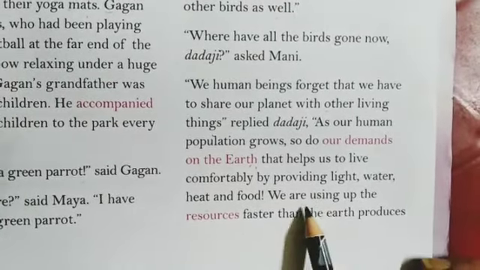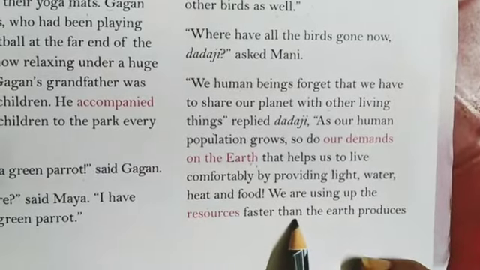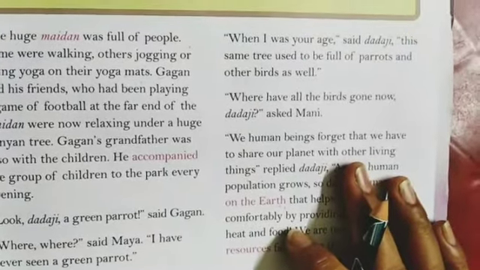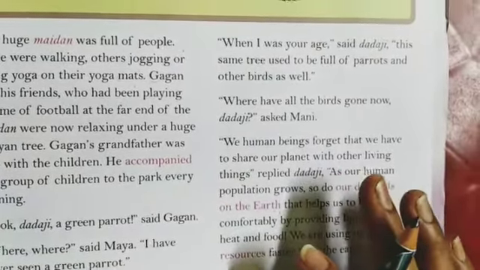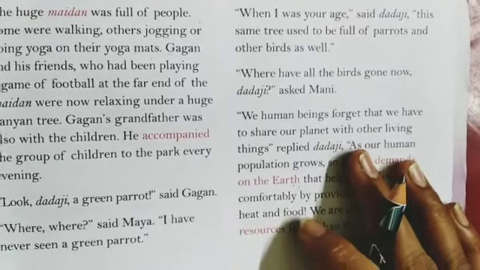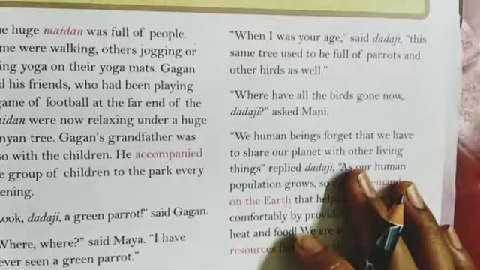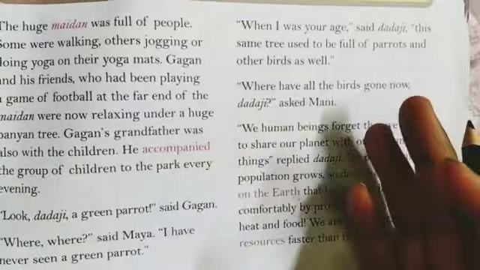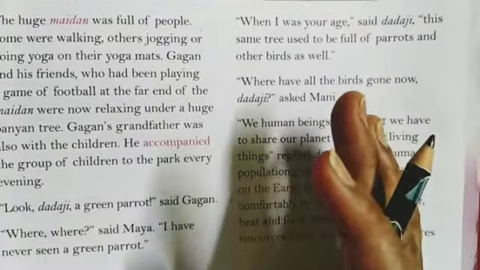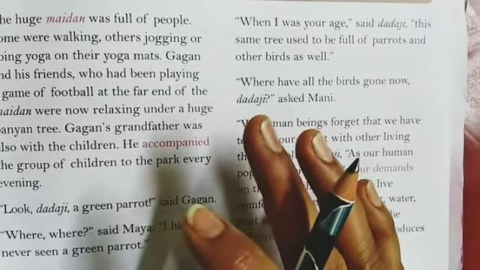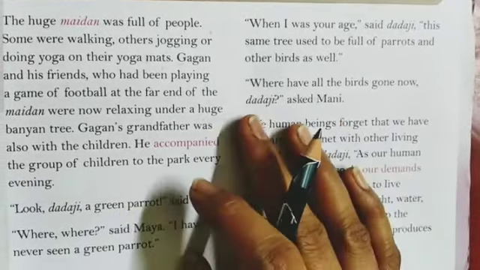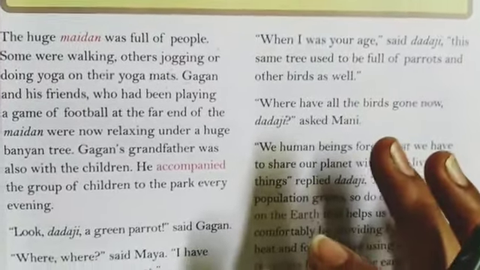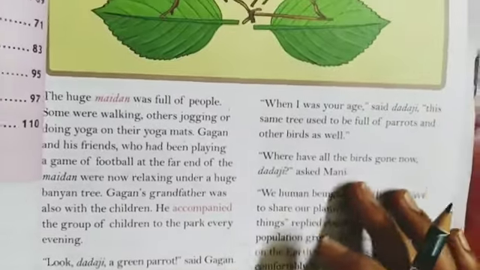So we are using up the resources faster than the earth produces them. Resources, what does that mean? Resources means the things which we get from nature, like water, like coal, like electricity, and many more things. Some resources are renewable, some are non-renewable. They get exhausted after their use. So we are ending up these resources on the earth. That is the most important thing, and that is the crisis of mankind. So we have to take care of that.